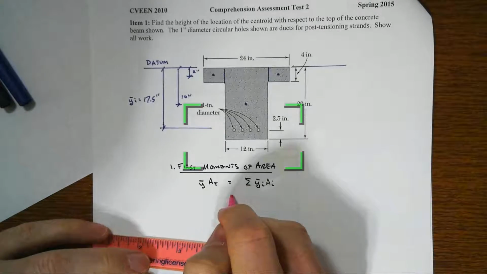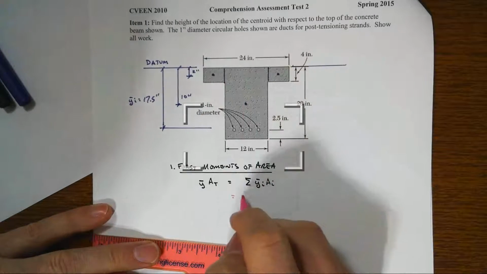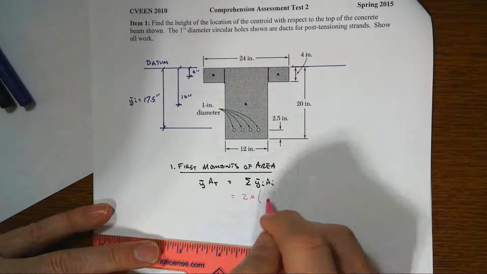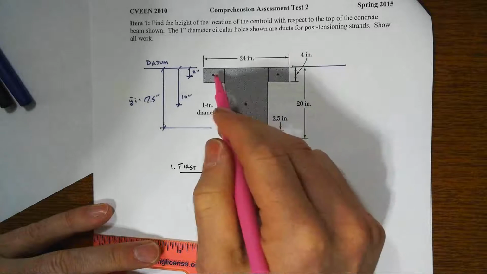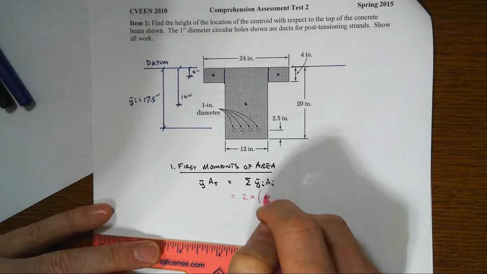So that would be then, let's see, we've got two of these small little rectangles, so 2 times then a 6 by 4 (that's 24, minus 12, so there's a net left of 12, and we could have just done this as one rectangle, but we'll do it as 2 small ones).